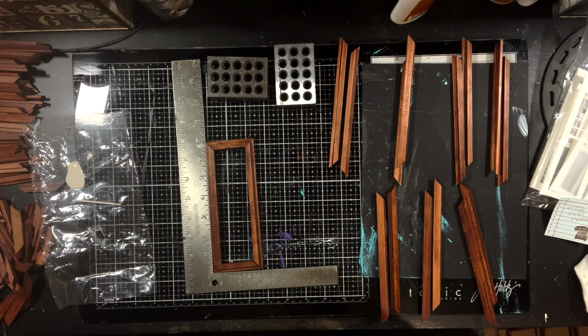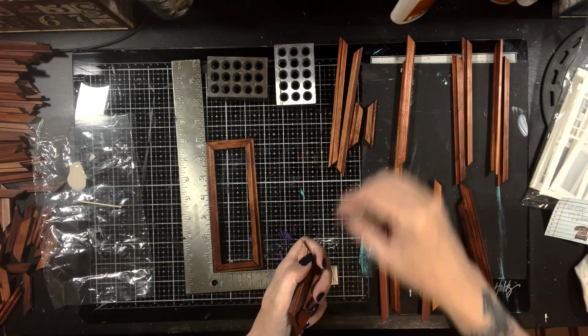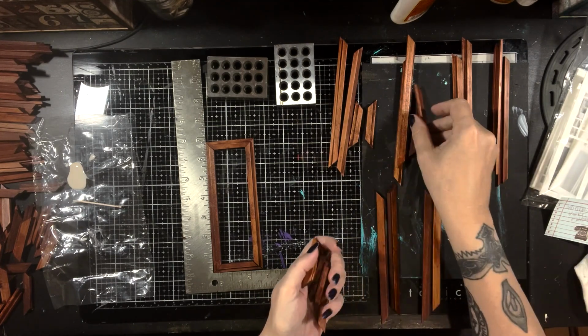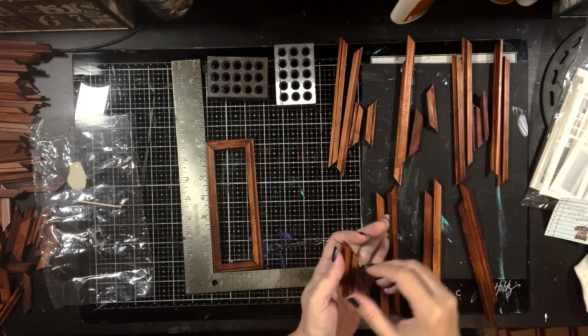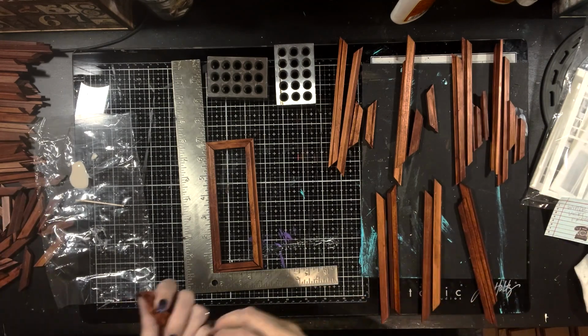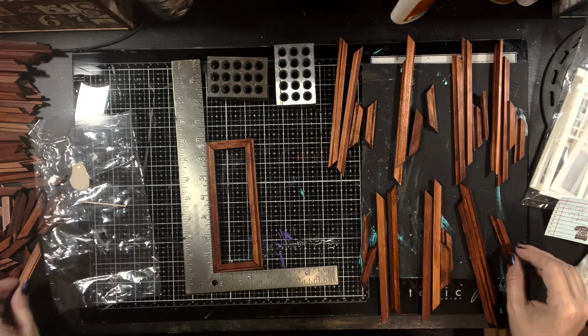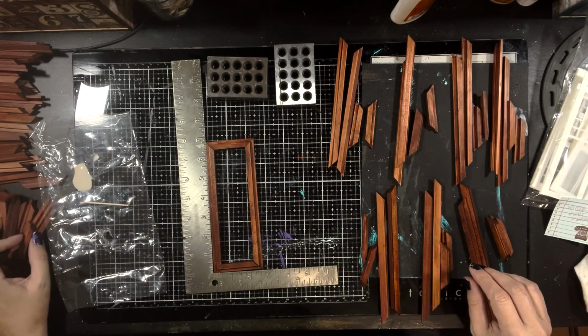All right, so now I need these shorter horizontal frames here. So 2 for that one, and 2 for that one, 2 for that one, 2 for that one, 2, 2, and 2. All right.